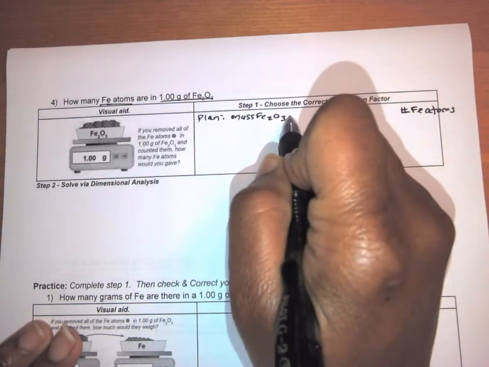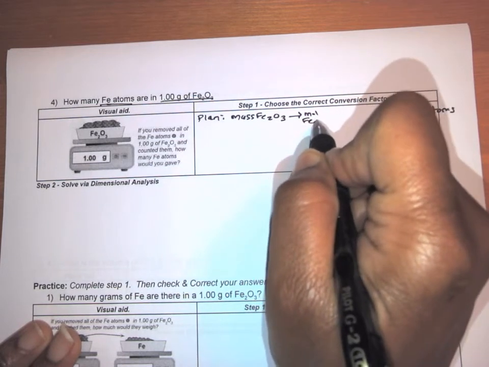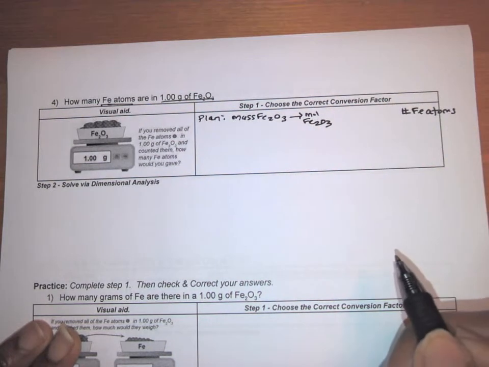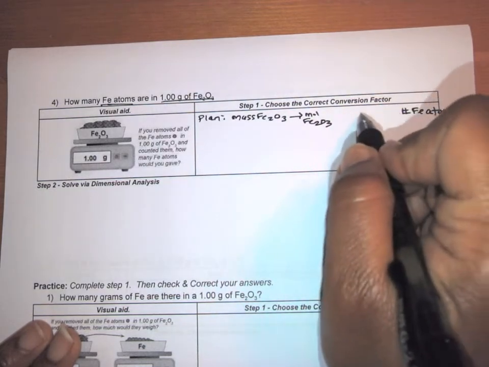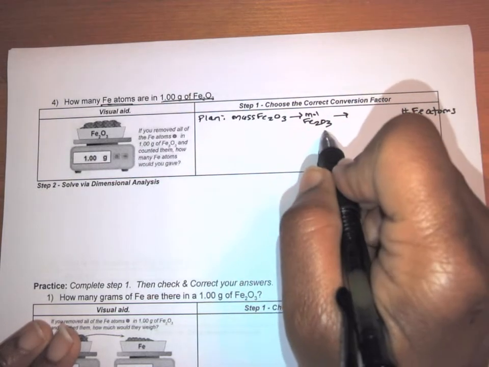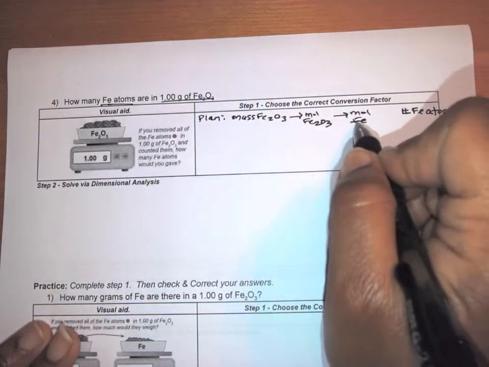If I can get the Fe2O3 into moles, so from mass to moles of Fe2O3, then I can go from moles of Fe2O3 to moles of Fe, moles of iron atoms, right?